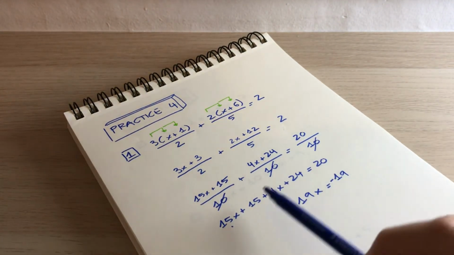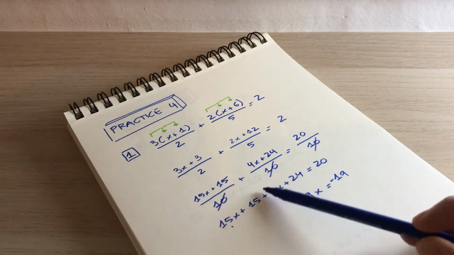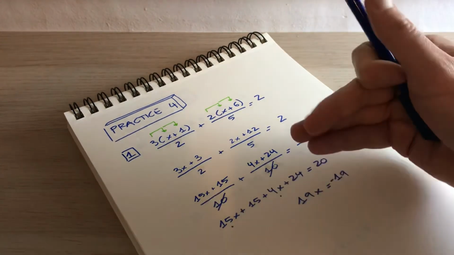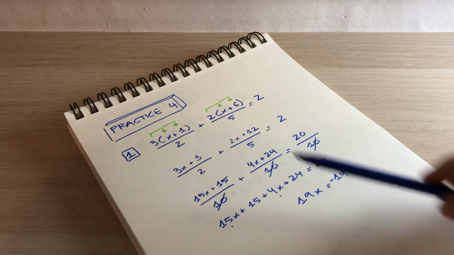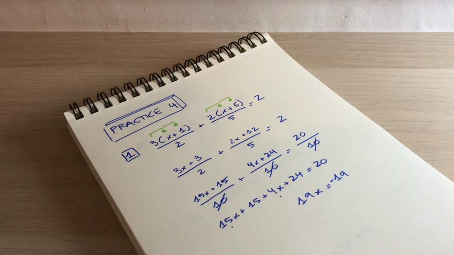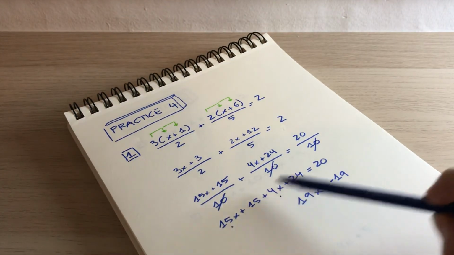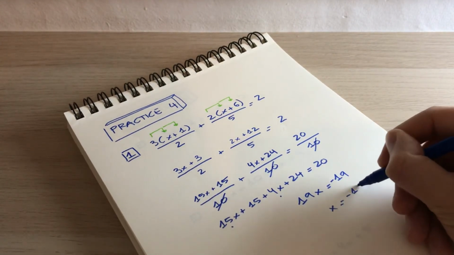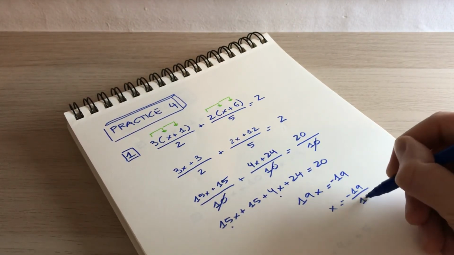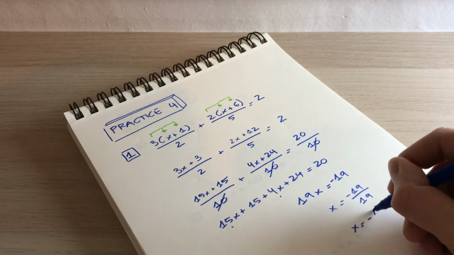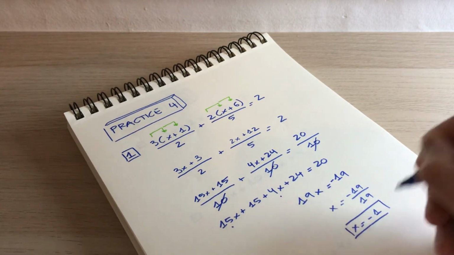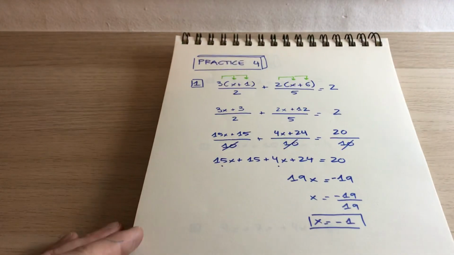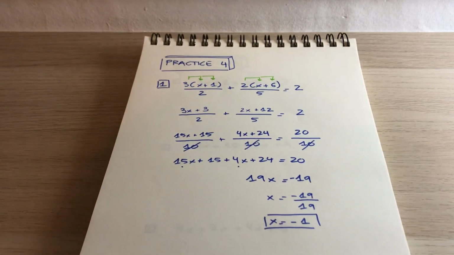As you can see, when you're confident with this, you don't need to do all the steps all the time. Something like this is fine for communication, and you can do this here and then take away and then the answer. So this is minus 19 divided by 19, so x equals minus 1. This is the final answer, and this is the equation for practice 4, question 1.